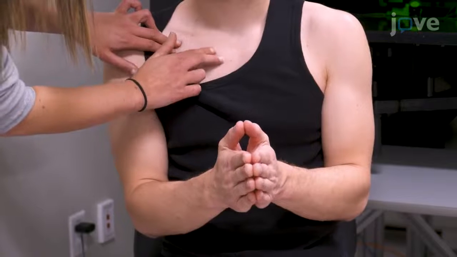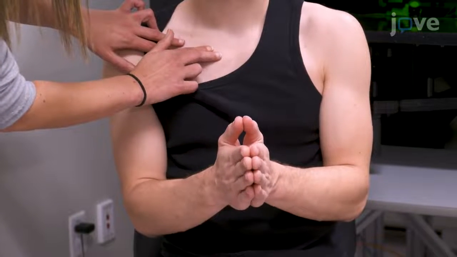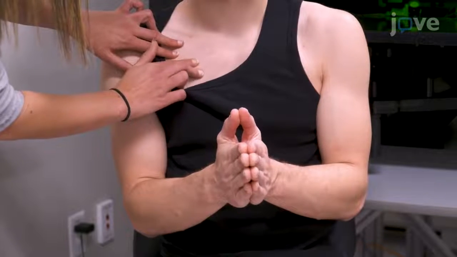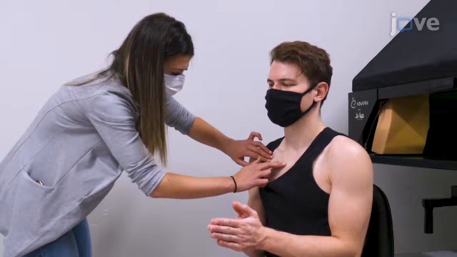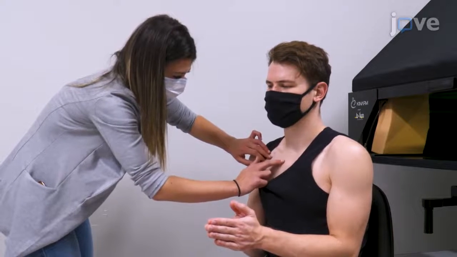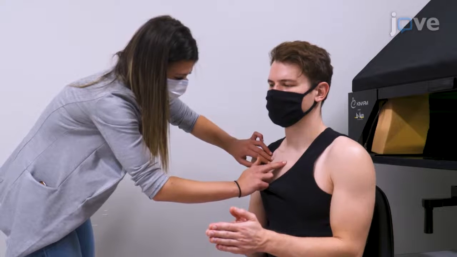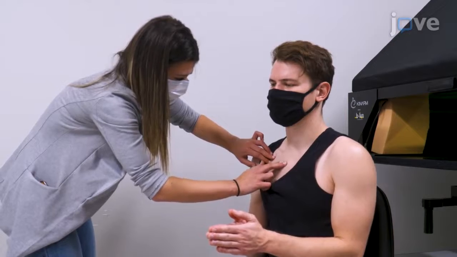For the clavicular head of the pectoralis major muscle, ask the participant to relax their elbows at their sides and push their palms together. If it is difficult to visualize the target muscle, palpate the area of interest while having the participant repeatedly perform the requested action. Target areas with notable changes in the muscle for electrode placement.